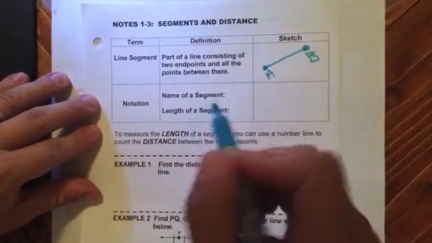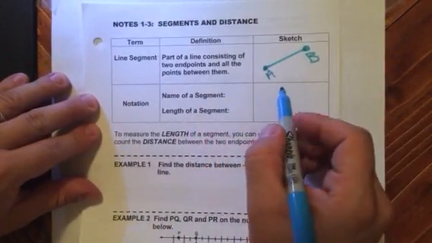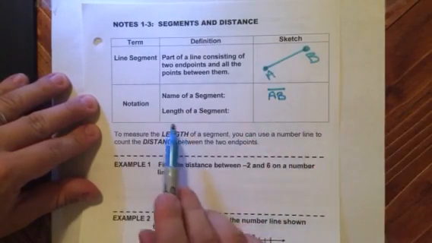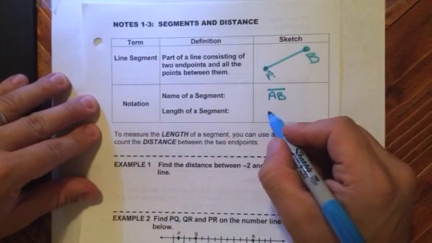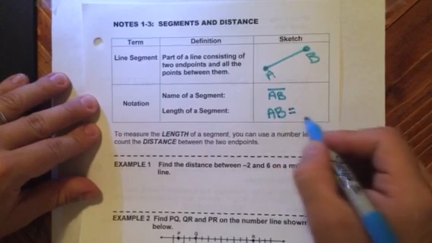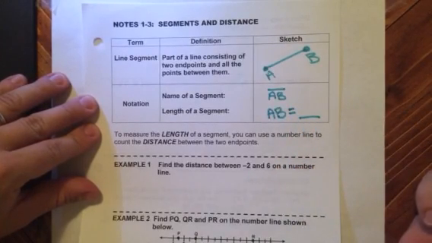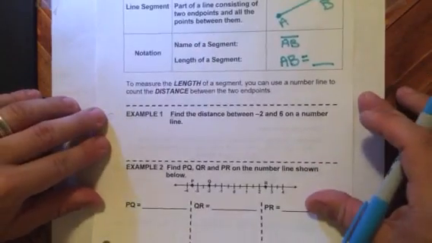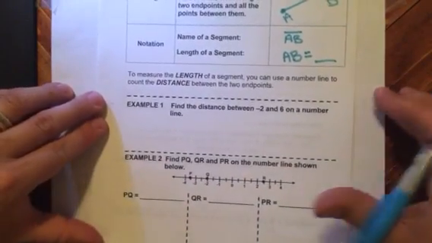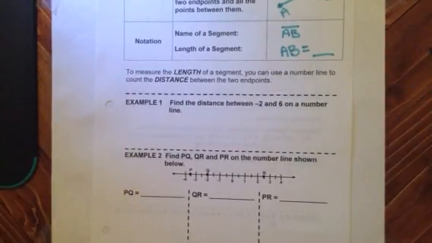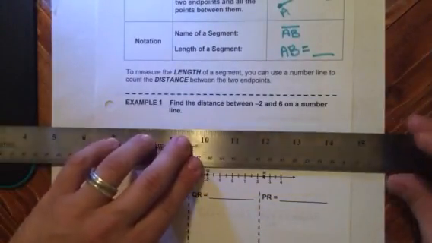The notation of a segment we are going to say is segment AB. Now, if I want to know the length from A to B, I won't put a line on top. I will merely put the letters AB, and I would say equals, and I'm going to give you a distance, which is what we're going to be doing today. To measure the length of a segment, you can use a number line to count the distance between the two endpoints. So, looking at example 1, we want to find the distance from -2 to +6.